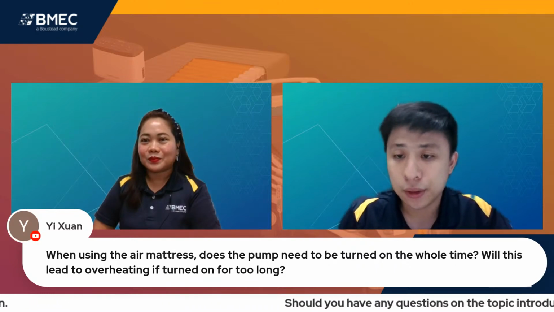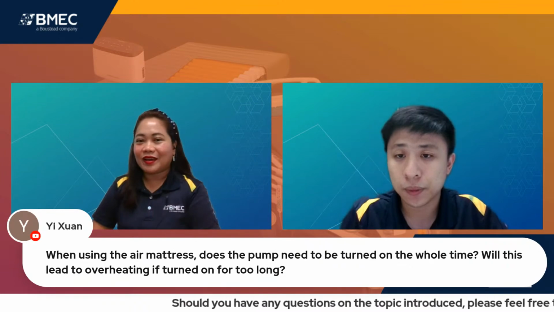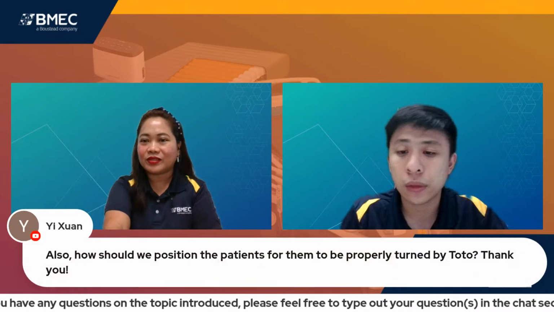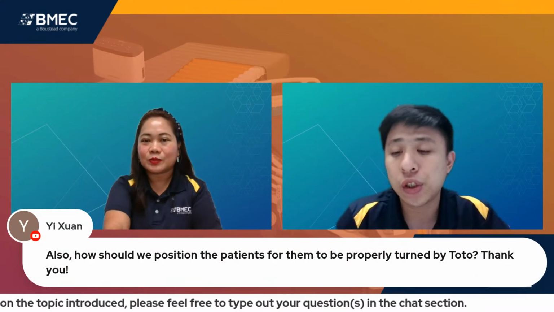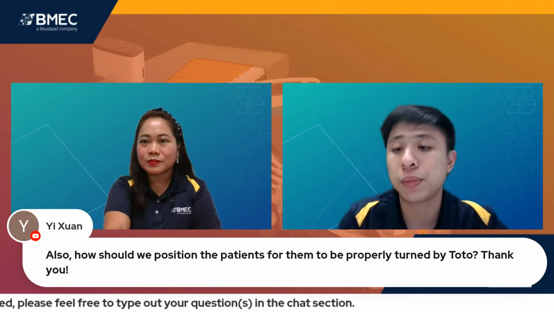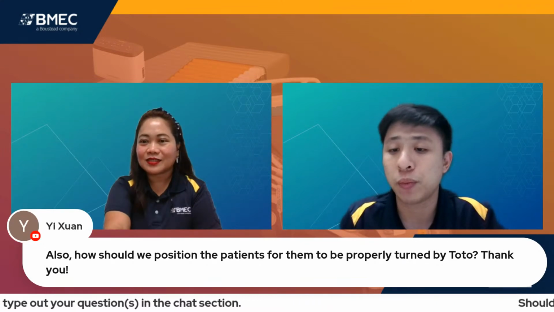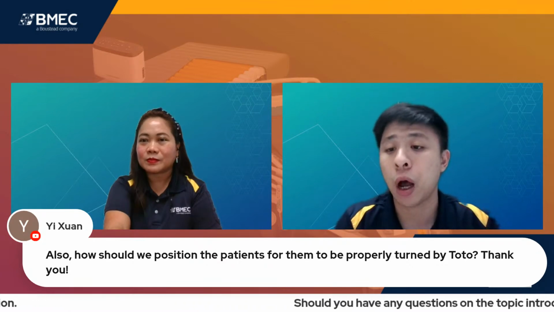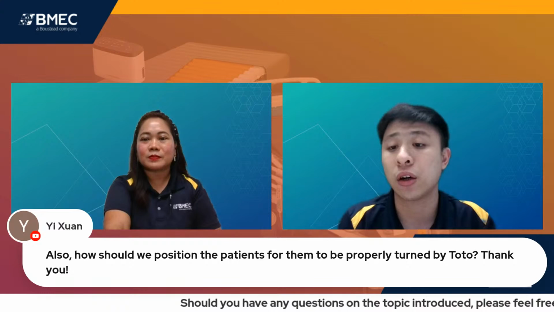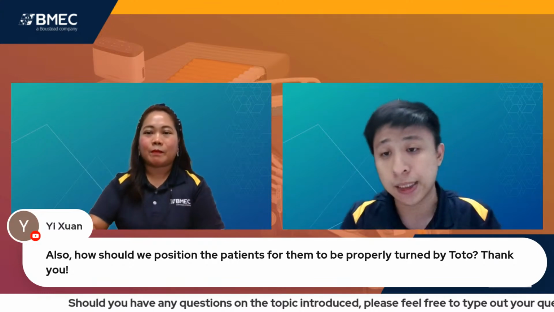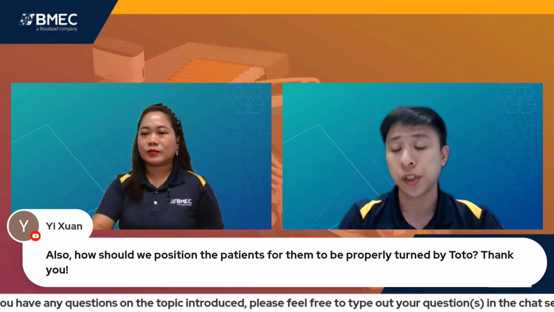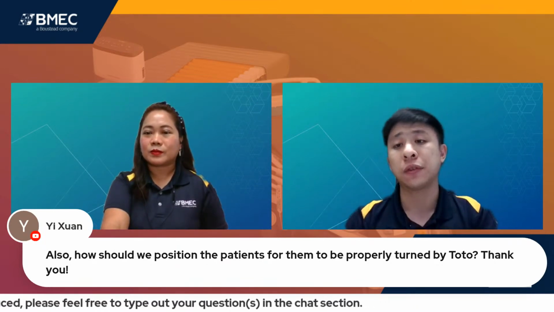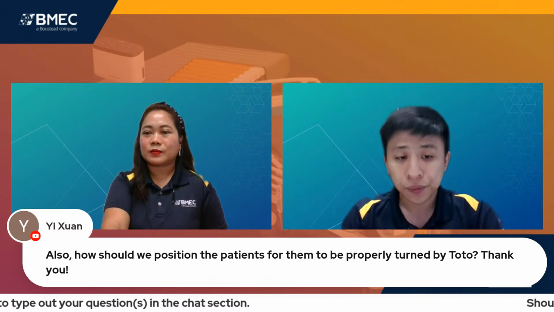Okay, another one, Alvin. Can you read the question again? Okay, from Ishan, another question was how should we position the patients for them to be properly turned by Toto? The best way to position them would be simply placing patients in the middle of the mattress. That will work perfectly for Toto. The turning to either side would work best.